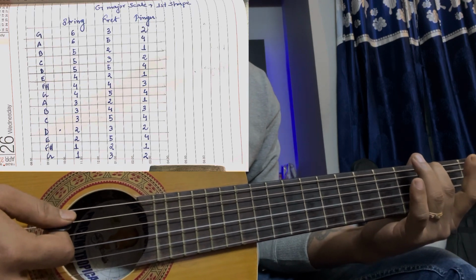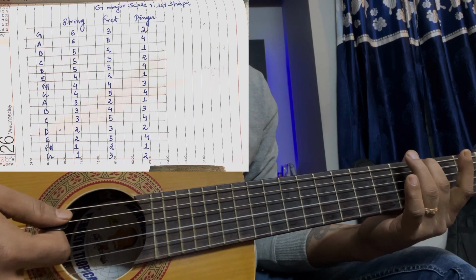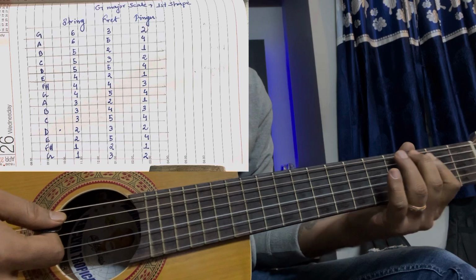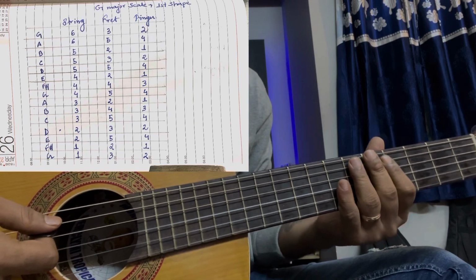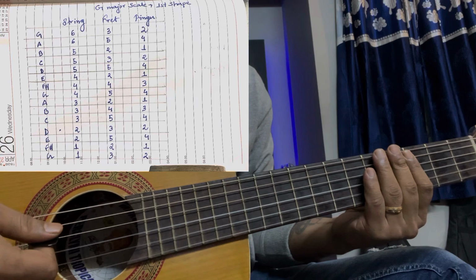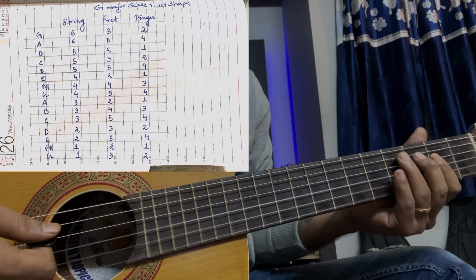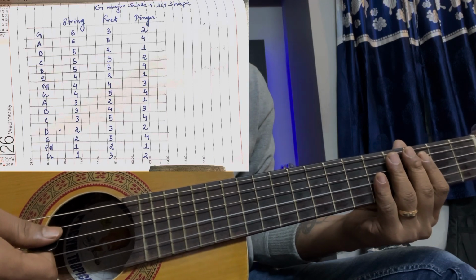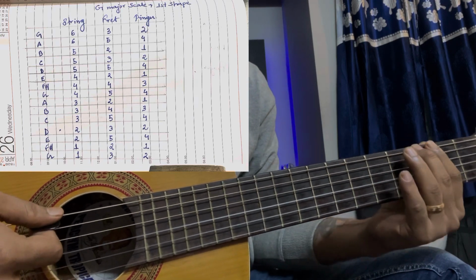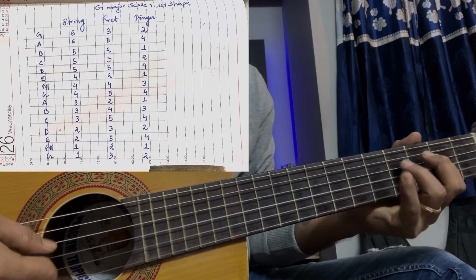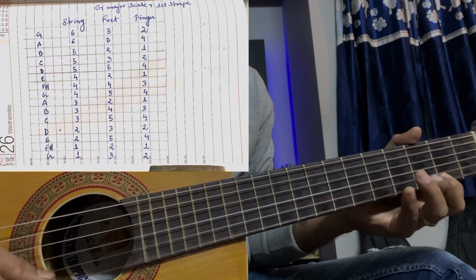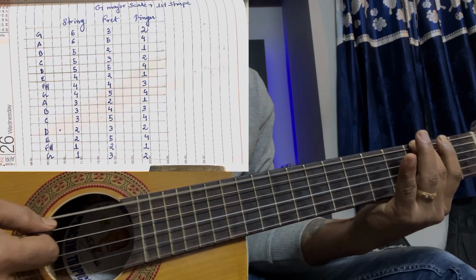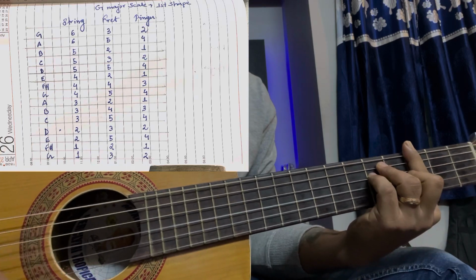So by now, I think you should get the notes which are playing, which fret is playing which note. This particular guitar doesn't have fret markings, but in your guitar, I'm sure in all acoustic guitars, there are fret markings in the third, fifth, so you can easily identify it. And moreover, by practicing, you will be able to understand. So here is the first shape of G major.